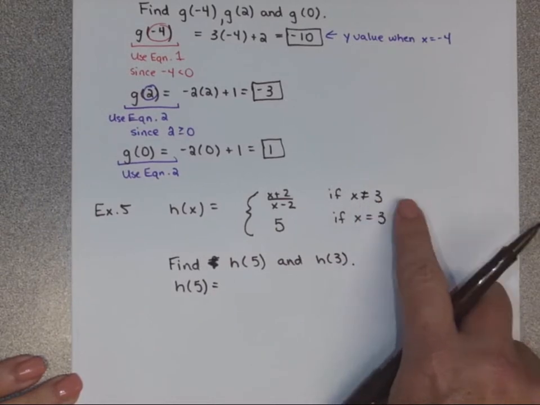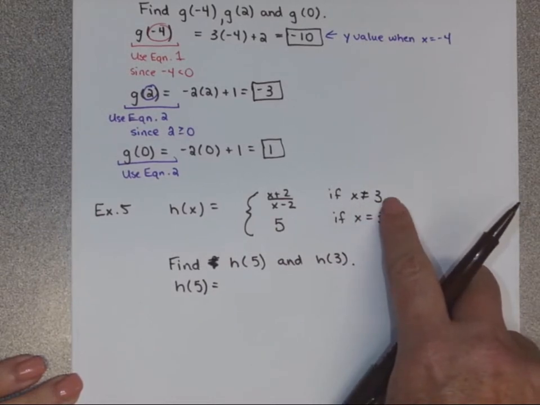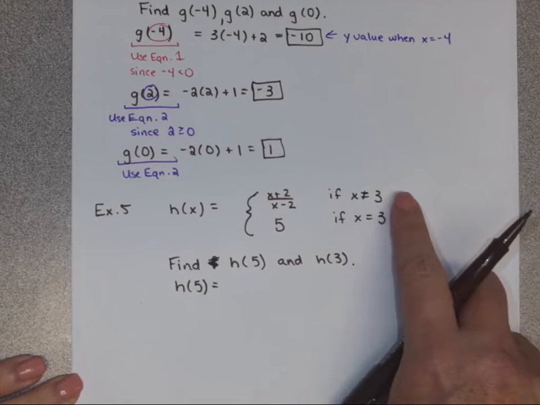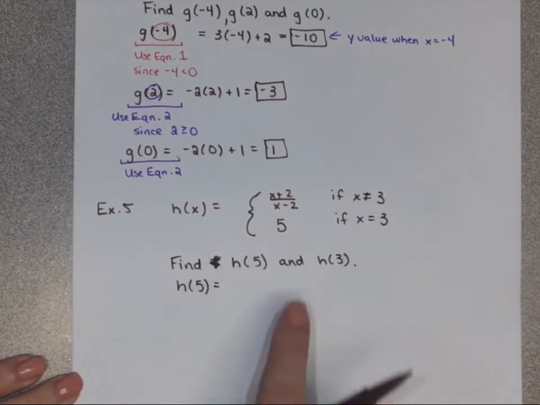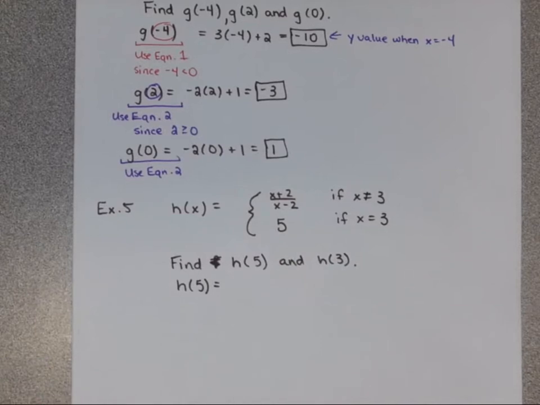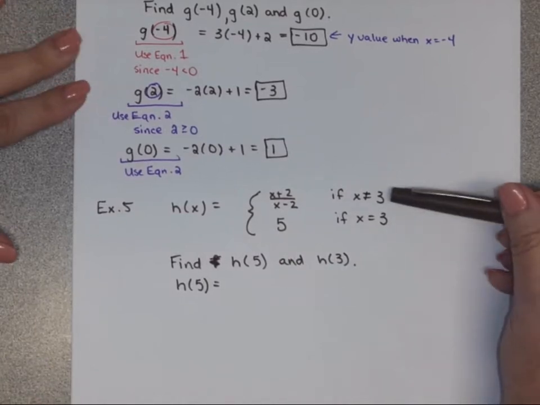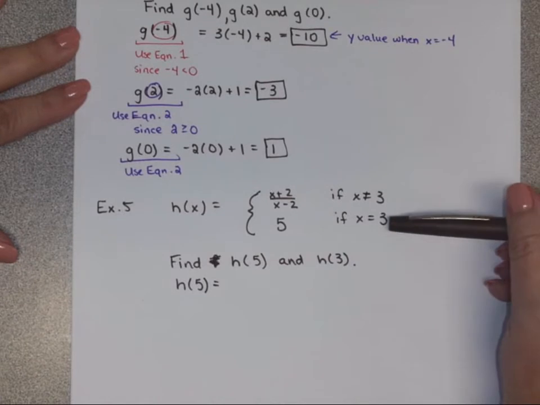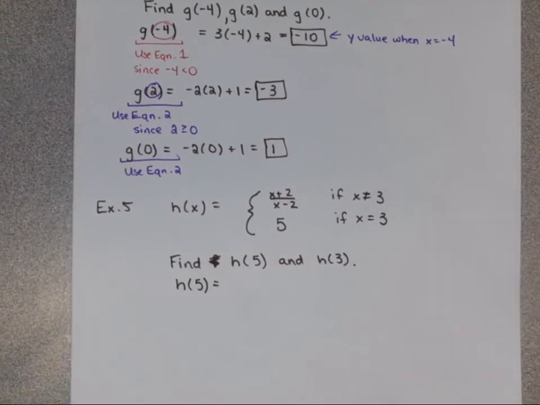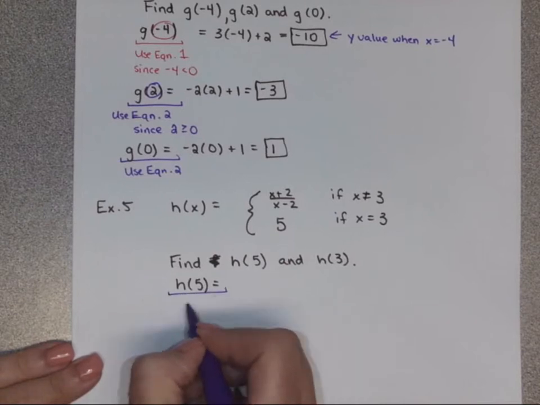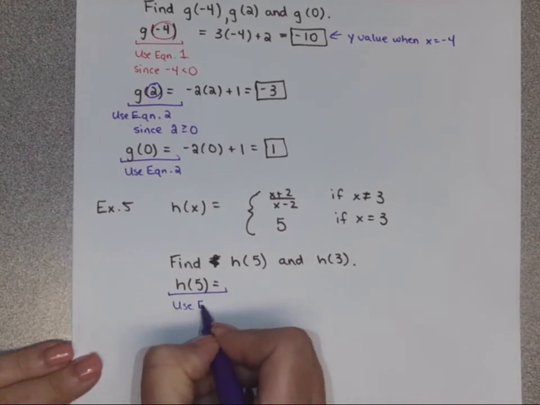Not equal to, right? So anytime we're not equal to 3 for the x value, we're using equation 1, okay? Only when x is equal to 3 do we use equation 2, okay? So if I ask you to find h of 5, my question is 5 not equal to 3 or is 5 equal to 3? 5 is not equal to 3, right? Which means I need to use equation number what? I need to use equation number 1.